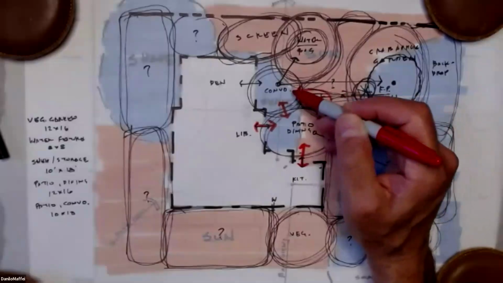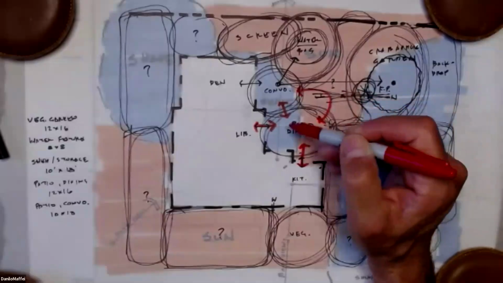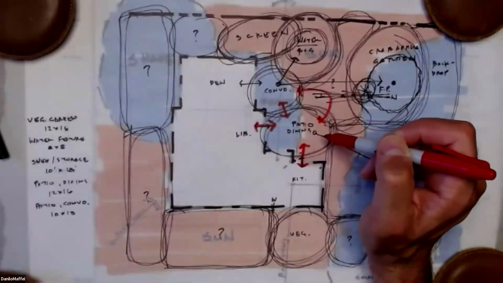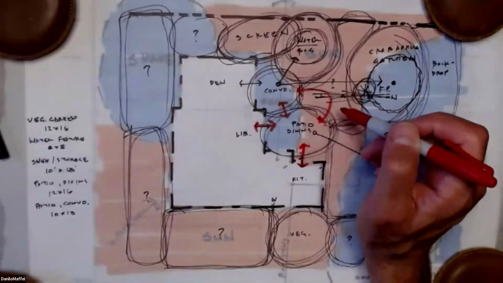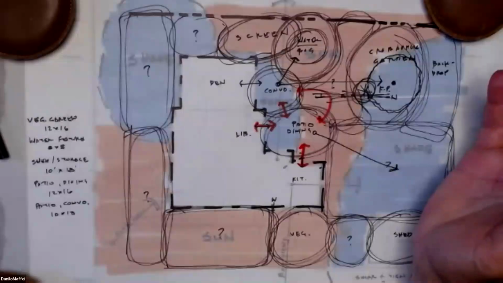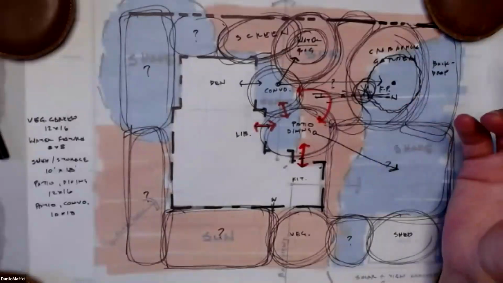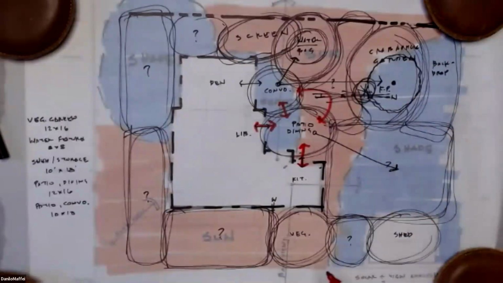And we go through this garden in order to get to the conversation space. So in order to go from the dining patio to the conversation space, maybe we go through this garden, just as an example. I know that doesn't make any sense, but I'm just trying to make a point. So what I'm saying is this.